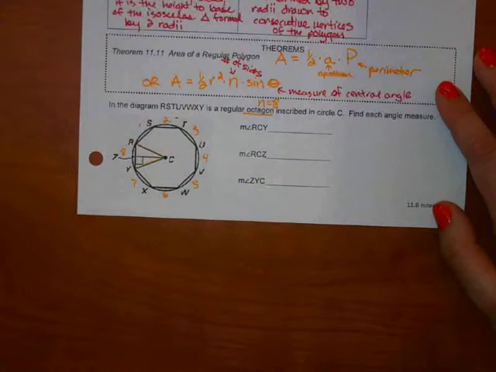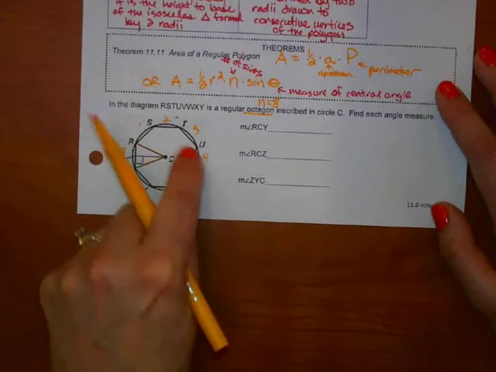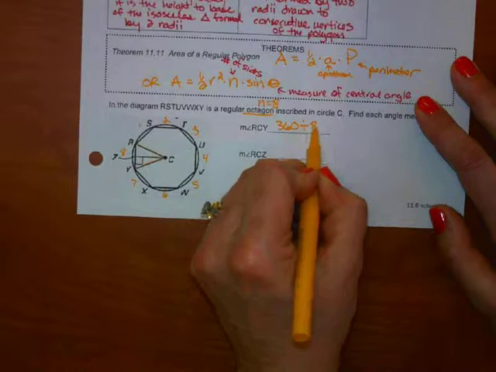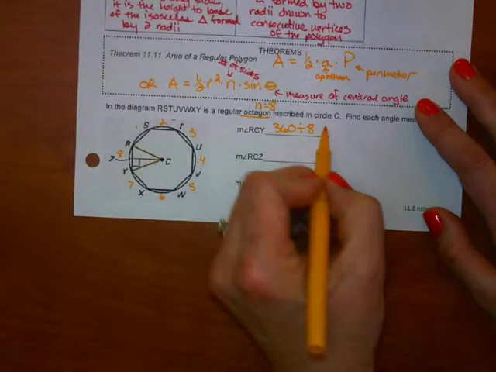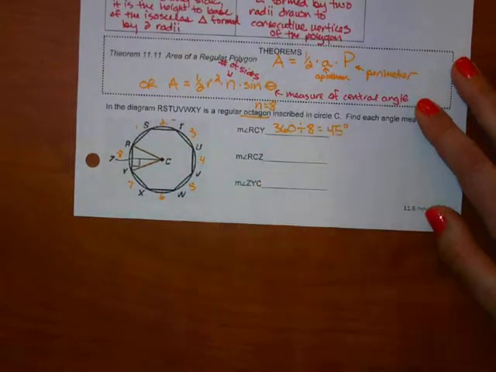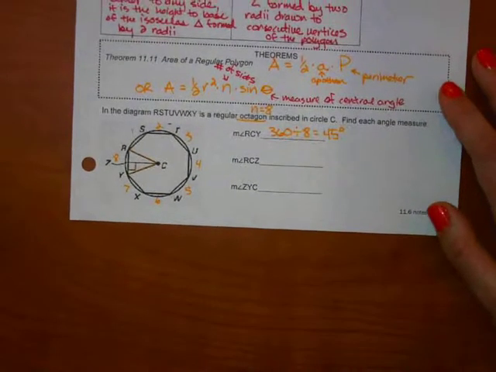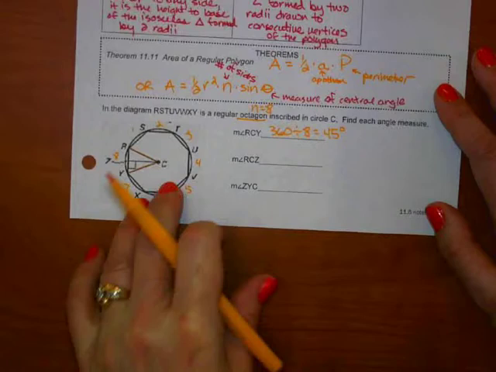It's a regular octagon, so each of these are equal, aren't they? So 360 divided by 8. Yep, equals 45 degrees. Okay? Don't make it harder than it is. We're not really using the formula actually in this first question right here.